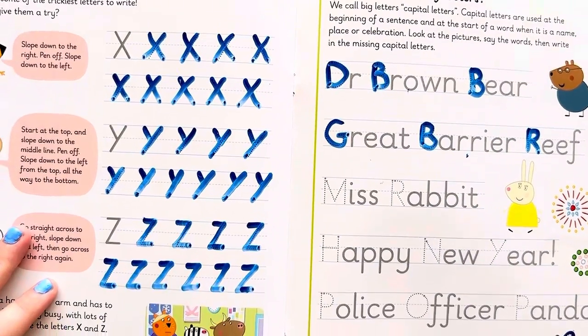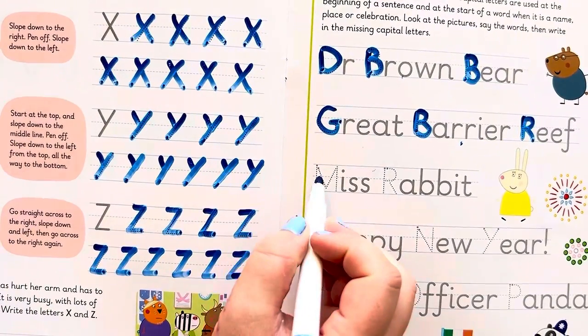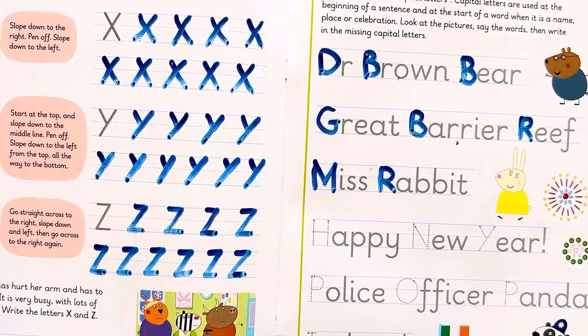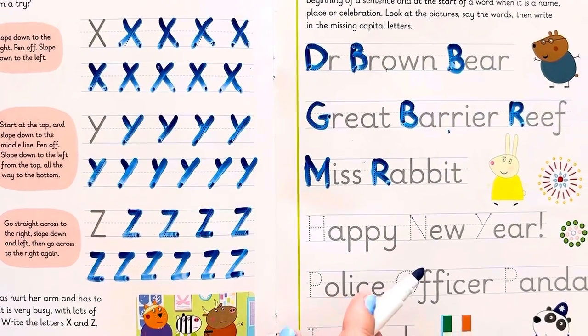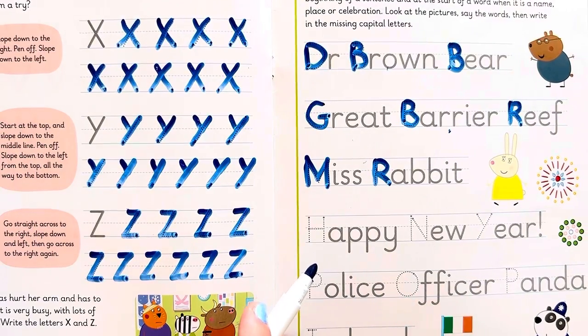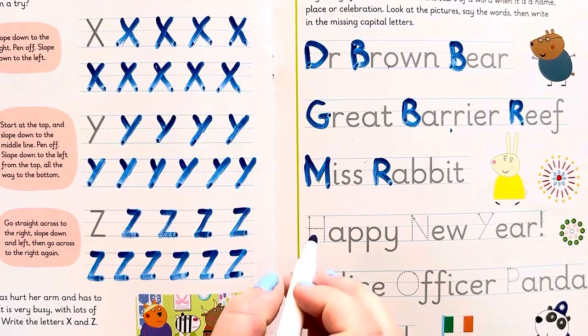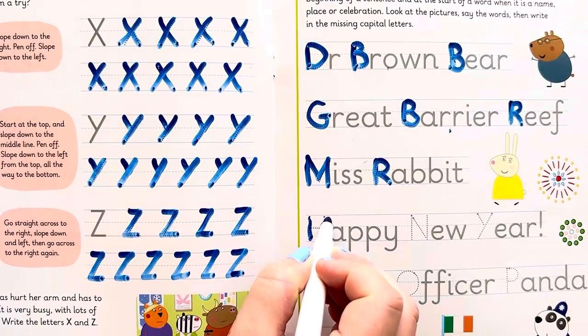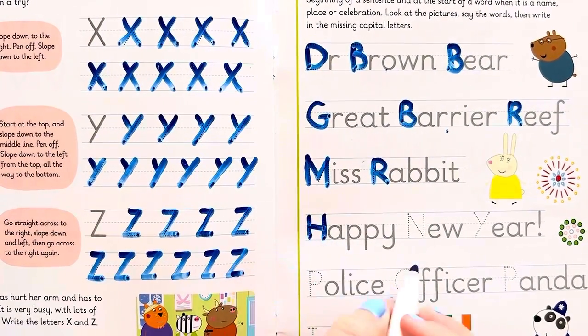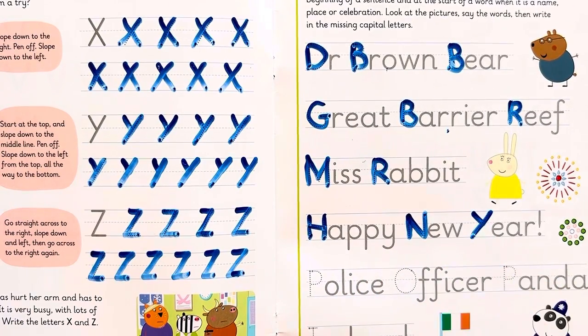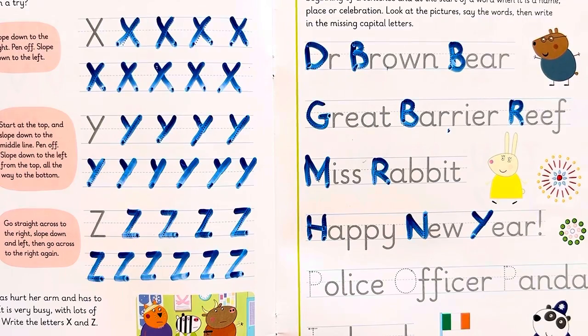Miss Rabbit. When we say as well, Happy New Year, because it's a celebration, it has to be in capital letters, the first letter of each word. The H, the N, and the Y. When also we say police officer panda.